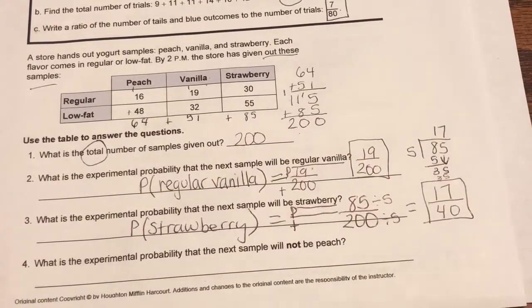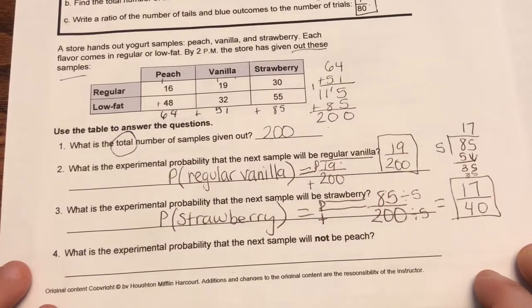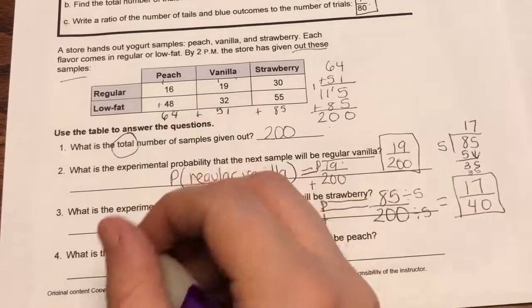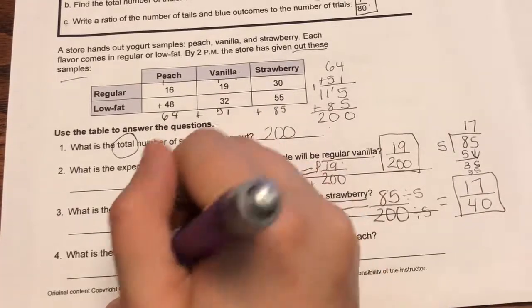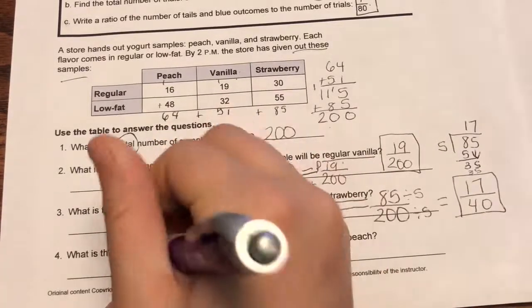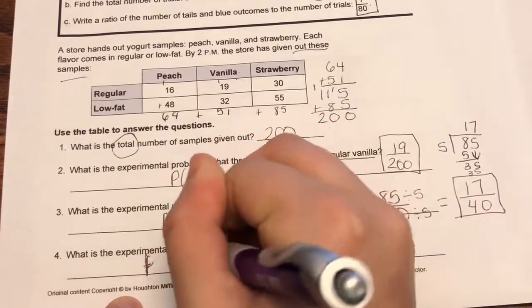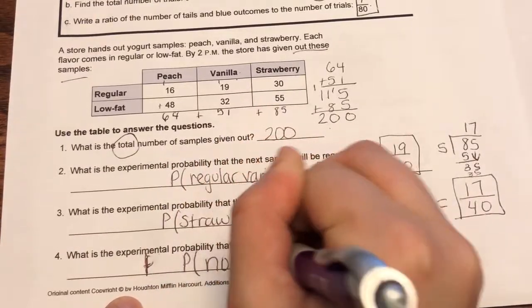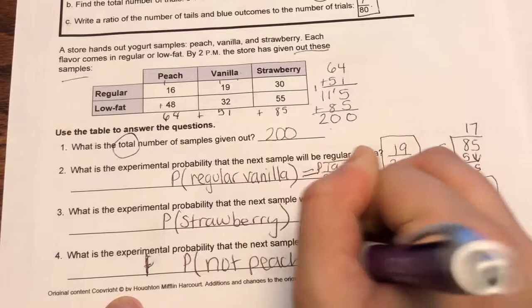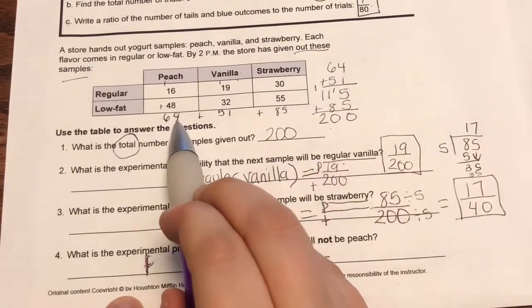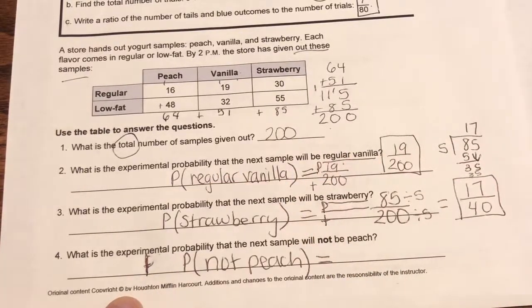All right. So then the next one, what is the experimental probability that the next sample will not be peach? Okay, so probability of not peach. Okay, well, not peach is 64. So there's two ways you can do this.